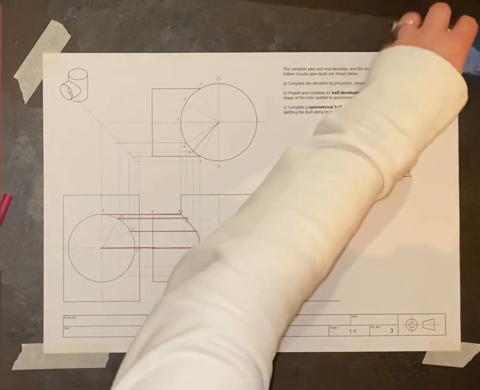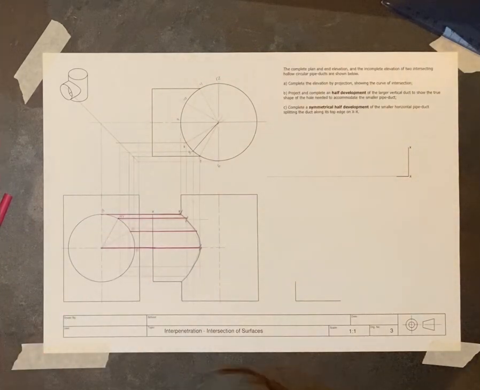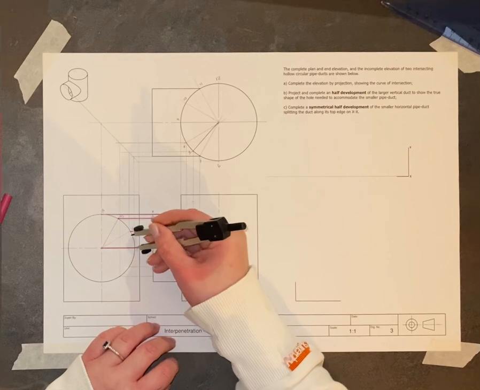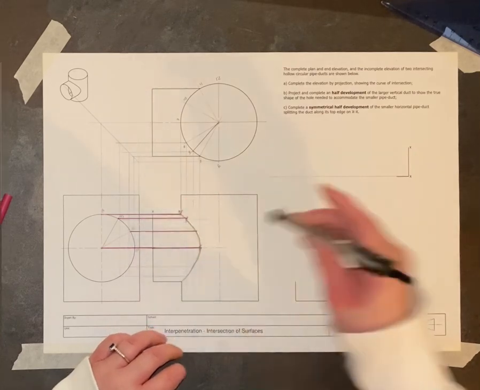So the first distance that I need is taken from the distance between the circles.